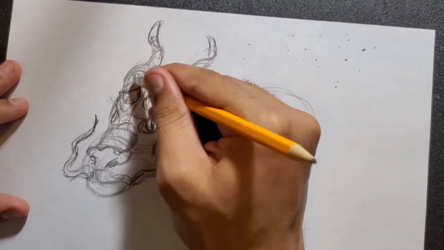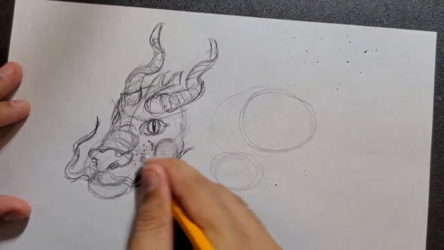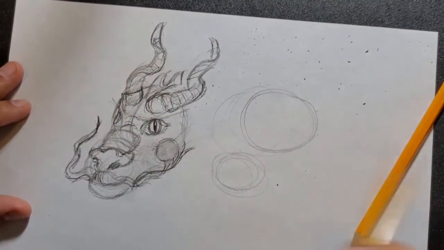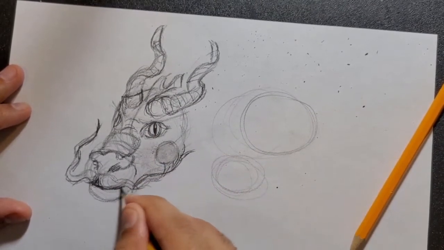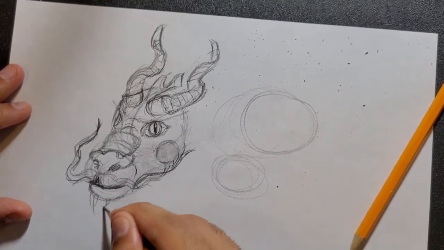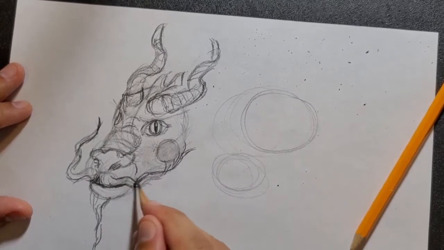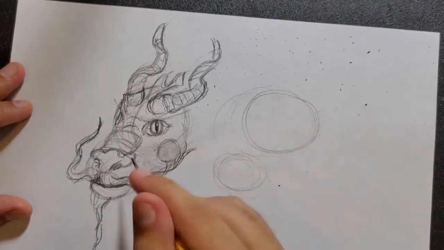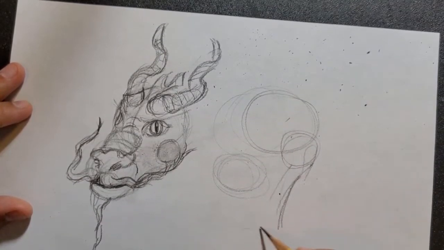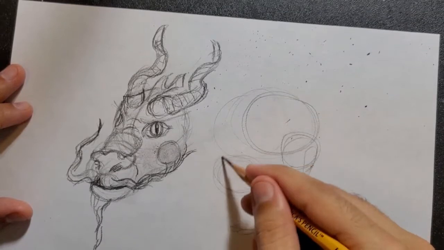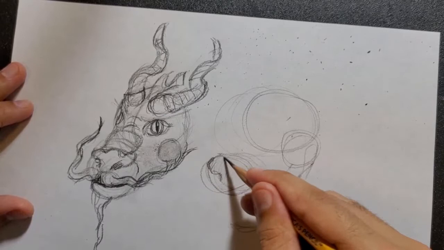Now, once you're happy with what you've done, you can go and erase the lines that helped you create it, keeping some of those as kind of contour lines to show where you have certain curves and whatnot. And all of that started with just these two shapes. Now, if you wanted to make that jaw open, then that curve would have to change a bit. And now we have kind of this same thing going on.